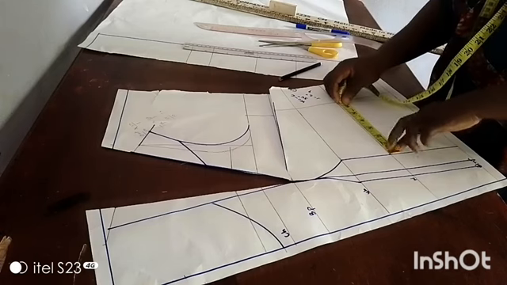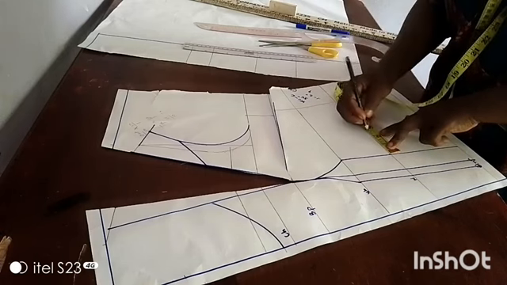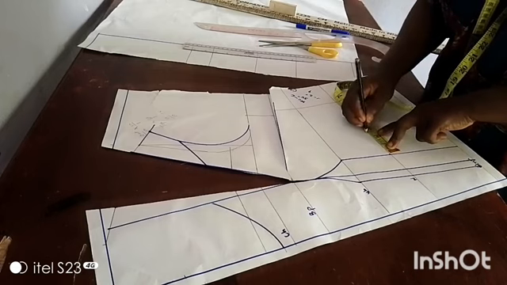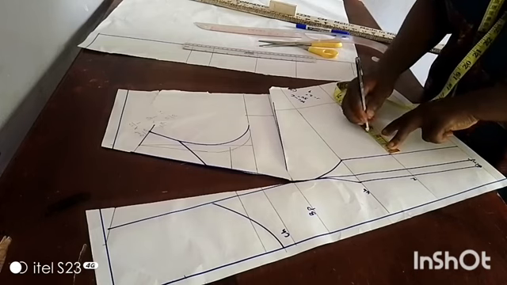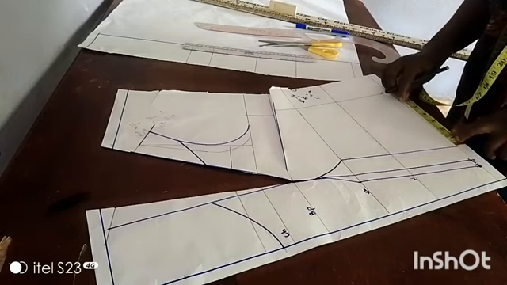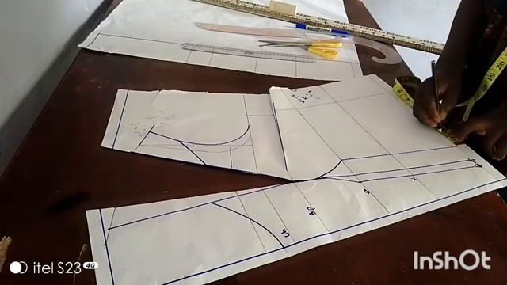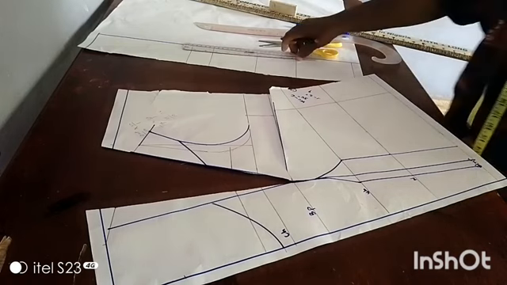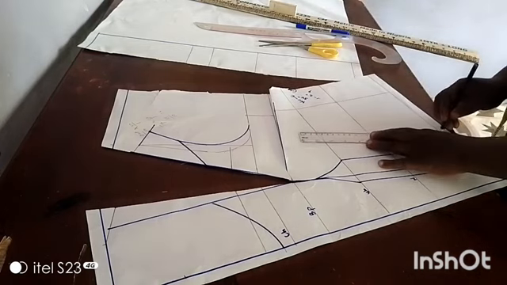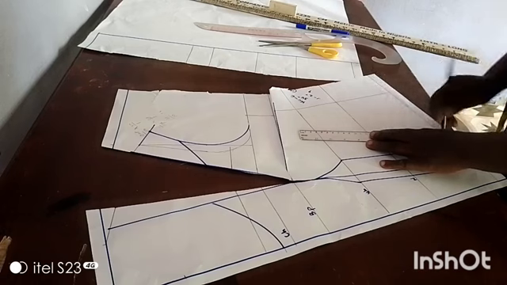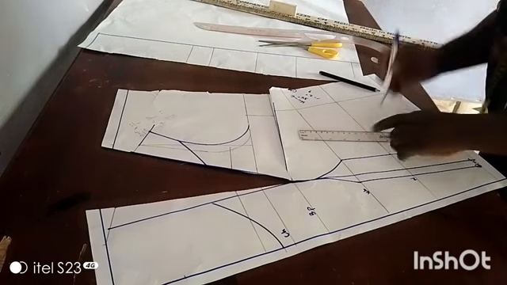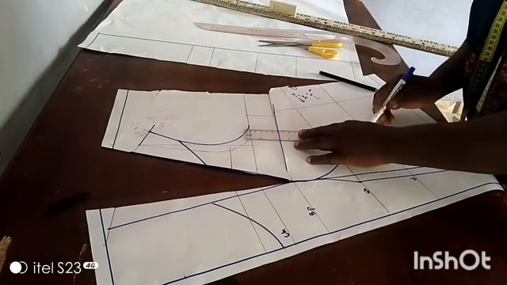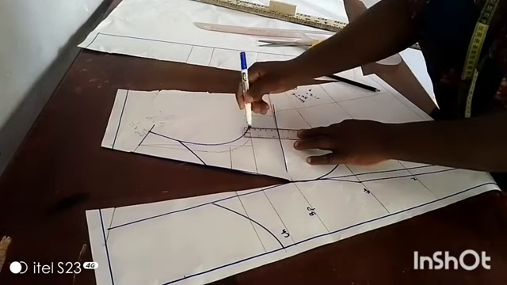So what I'm going to do now is I'm going to mark 2 inches from here, 2.5 inches from here to here, 2.5. Then I will come here. I can mark 1 inch from this first line. Then I'm going to connect it straight to my armhole line, like so.